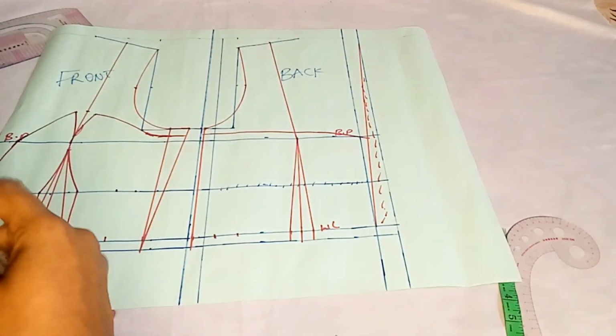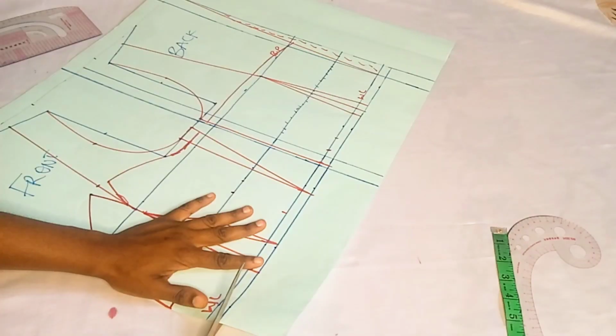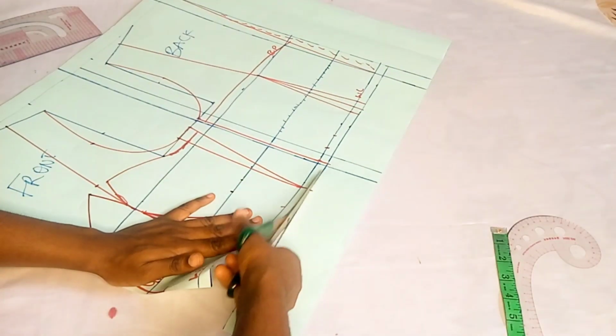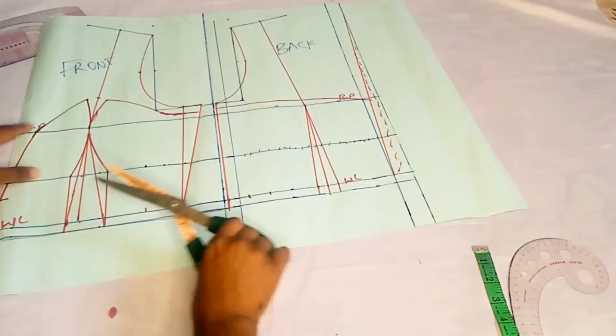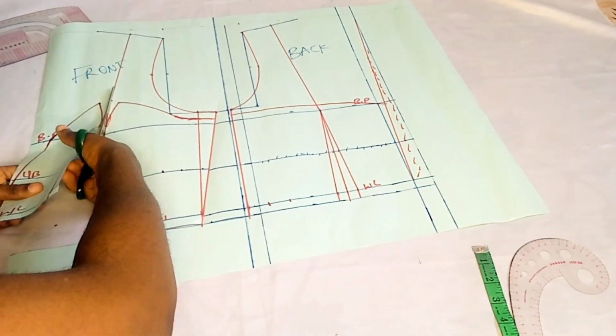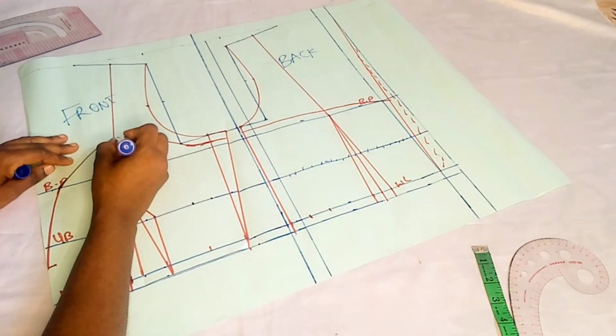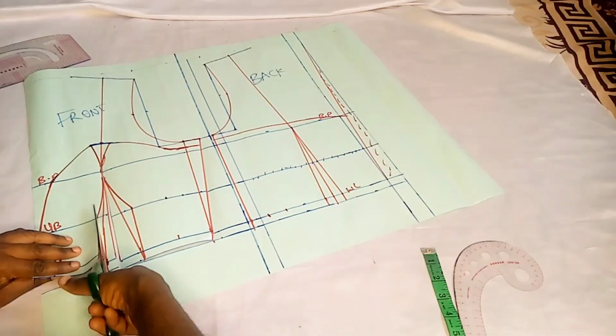As you can see, this is very easy and simple to make. Even if you are a beginner, you can still understand it. So we are going to go into the cutting process. At this point, I'm just going to curve this so that it will be easier for me to cut.